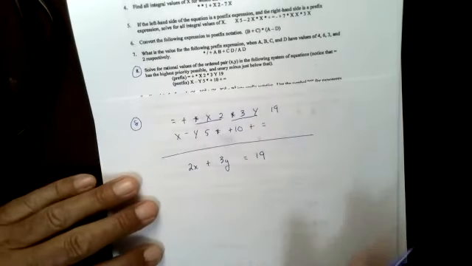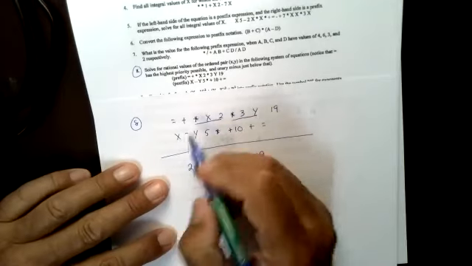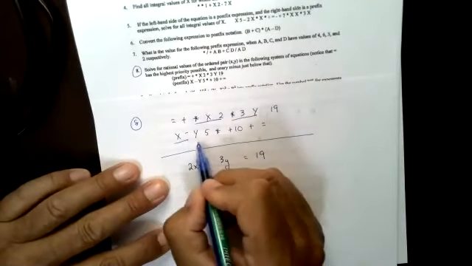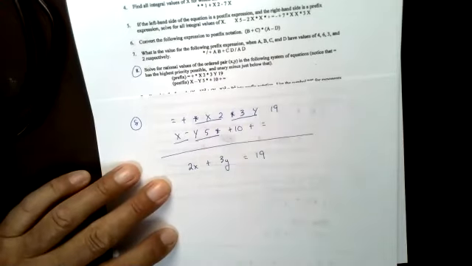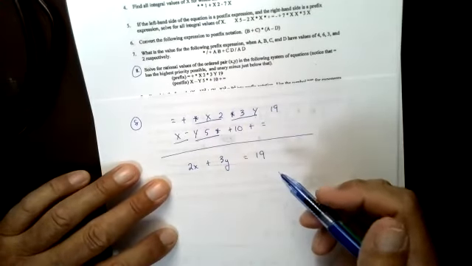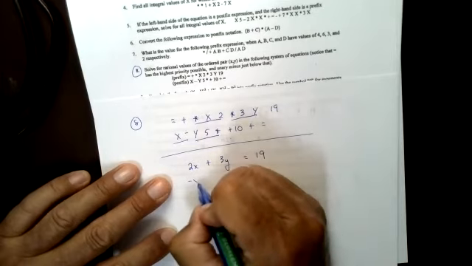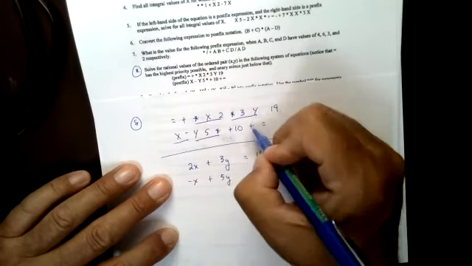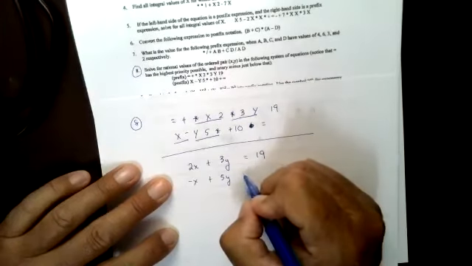What's going on in the second one? Yeah, Nathan's got it. It should be negative x, 5y. I think I might have an extra plus in there. Negative x plus 5y equals 10.